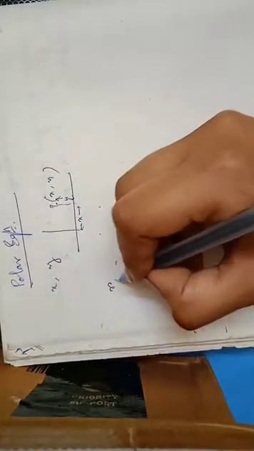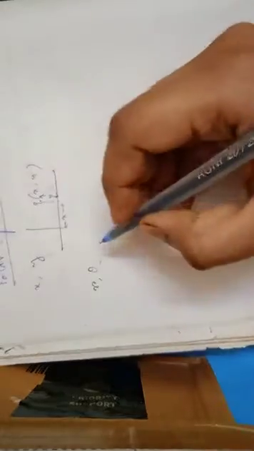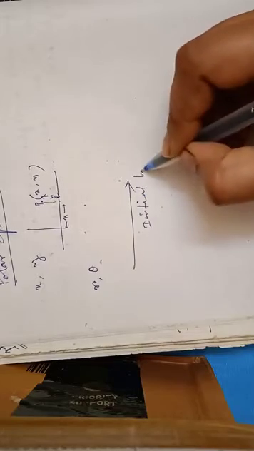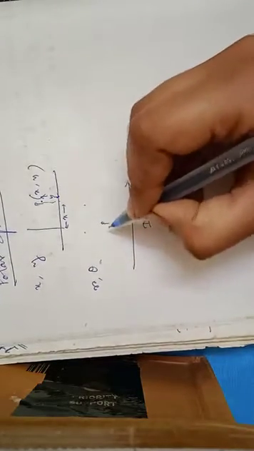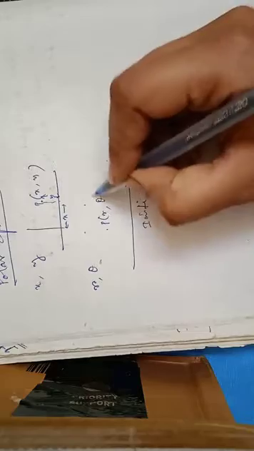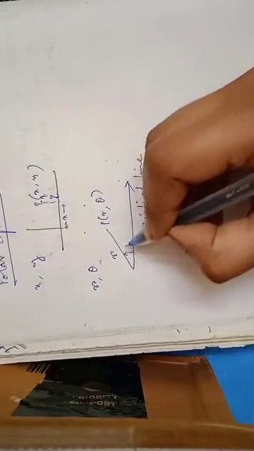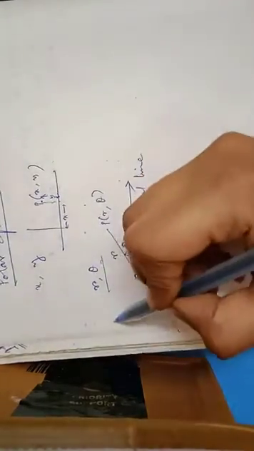Similarly, we have polar coordinate system, which is denoted by r comma theta. Here there will be one axis, which is known as the initial line. Suppose we want to represent a point P by r comma theta, then this distance OP will be r and this angle will be theta. This will be our pole or origin O. So by r theta, this is called polar coordinate system and this is called Cartesian coordinate system.